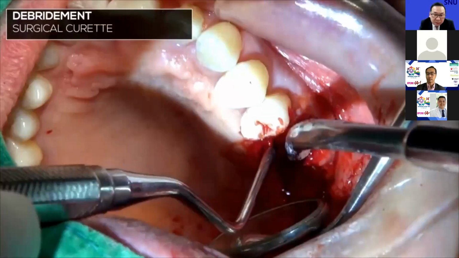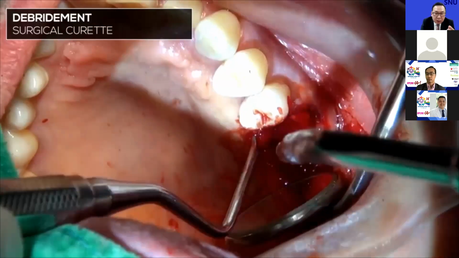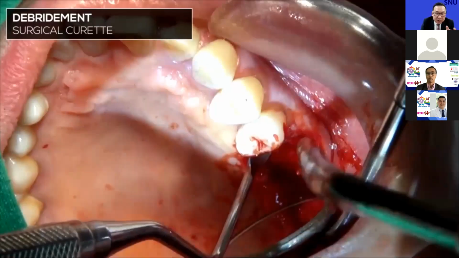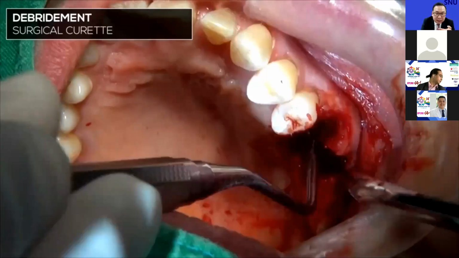And then we are finishing off with a smaller surgical curette to actually create some intentional bleeding in this area.